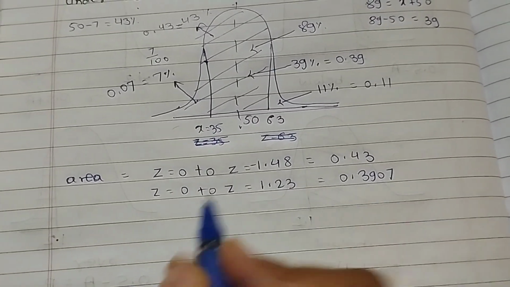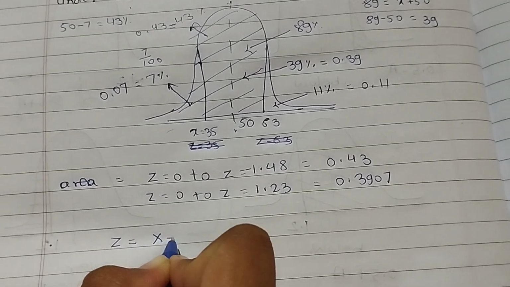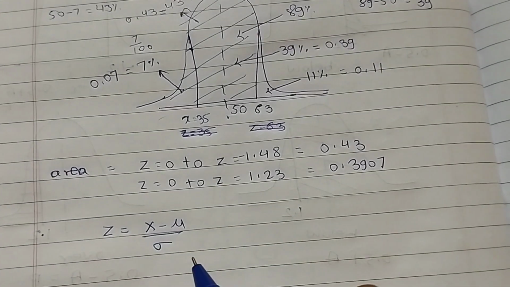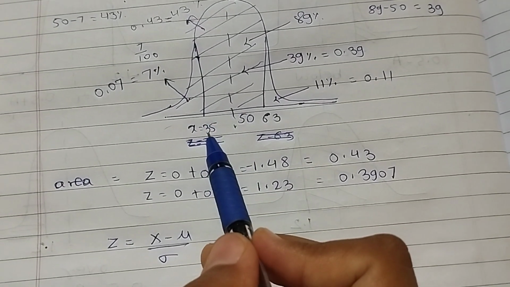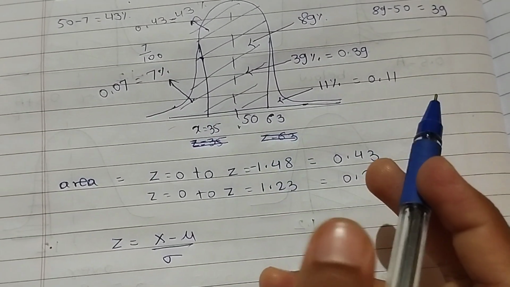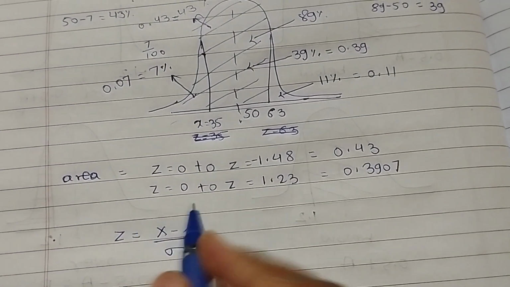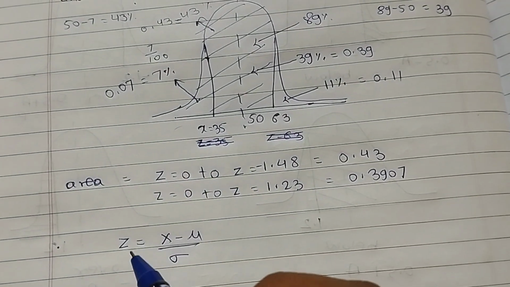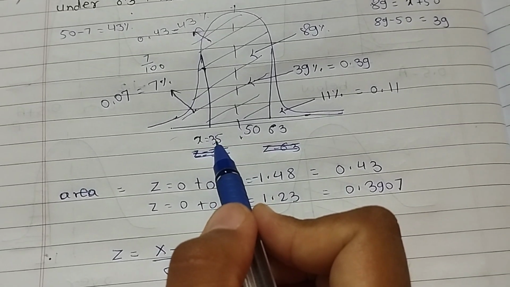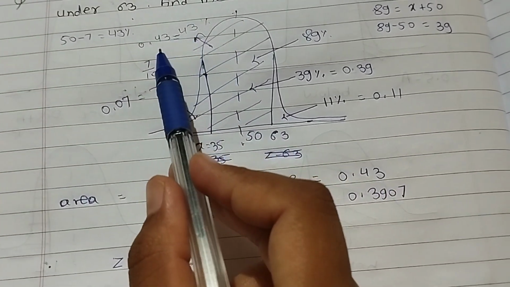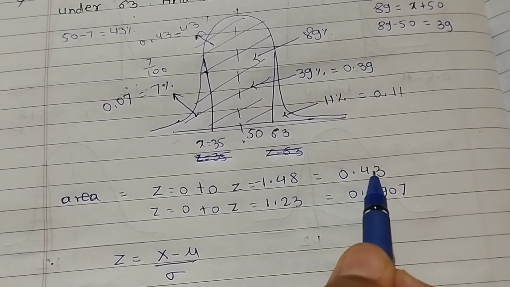So here we know z is equal to x minus mu upon sigma. We know the two values of x: x1 is equal to 35 and x2 is equal to 63. Now, which value do we suppose for z? From 50 to 35 the area is 0.43, which is given here also as 0.43.